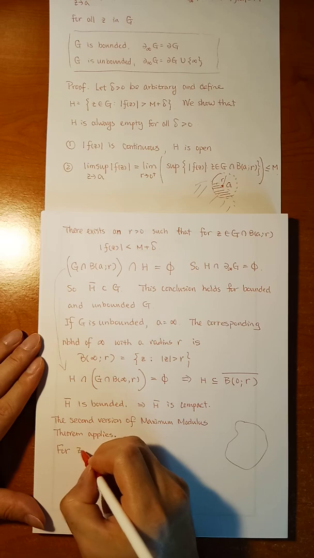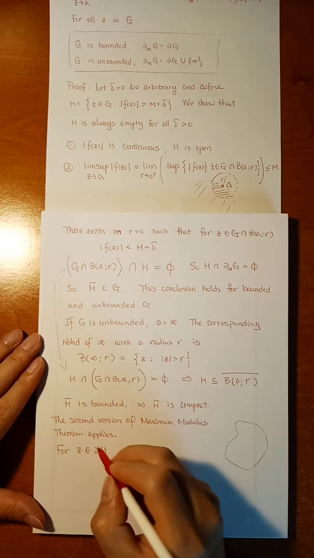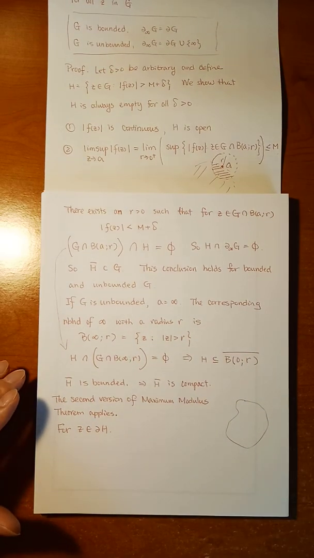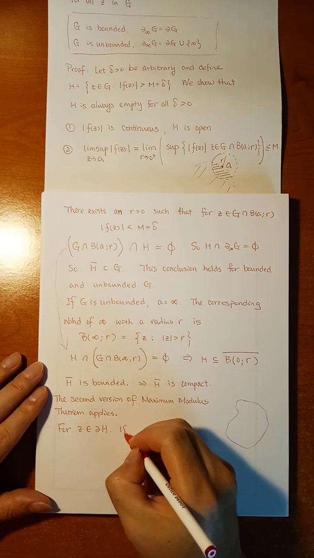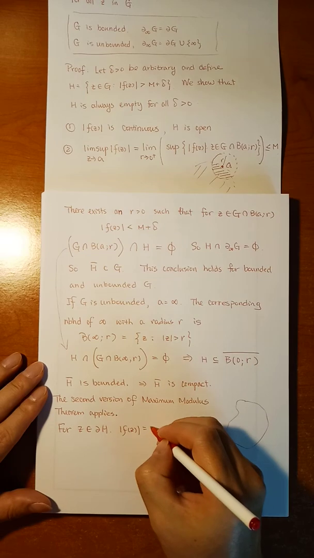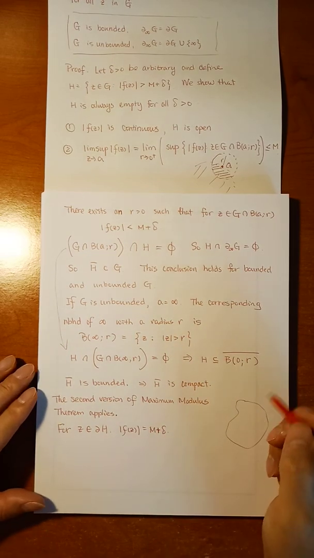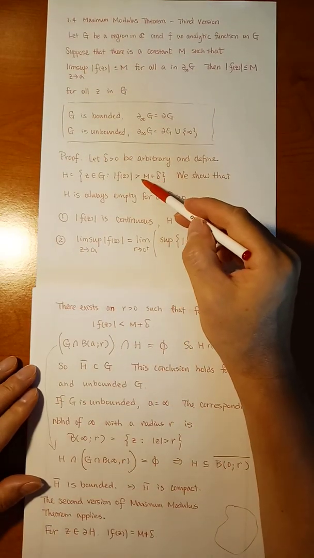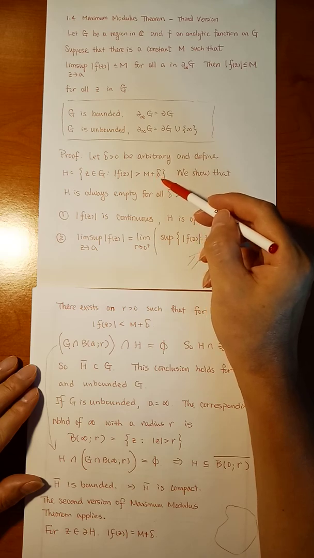For z in the boundary of H, if z is in the boundary of H, then f of z is m plus delta. What is H? H is here. It's greater than m plus delta.